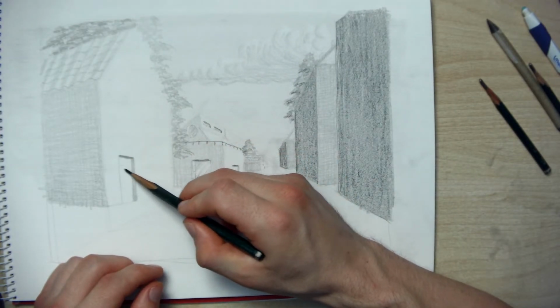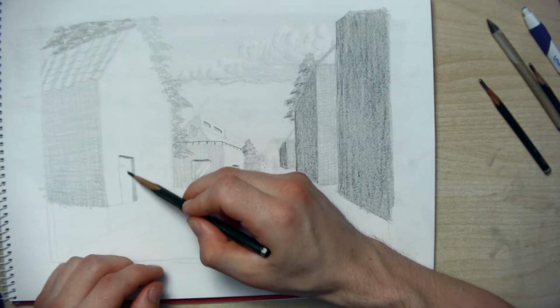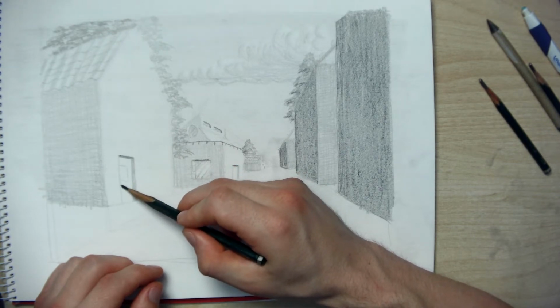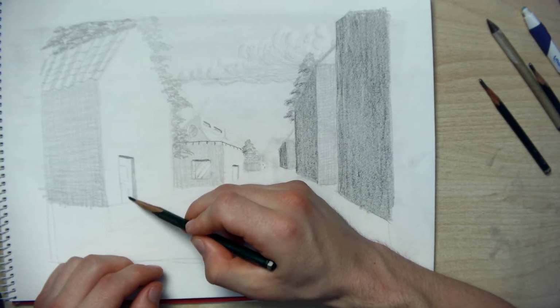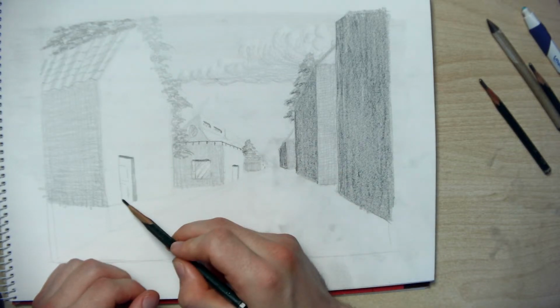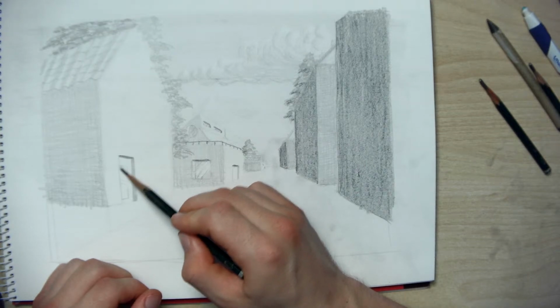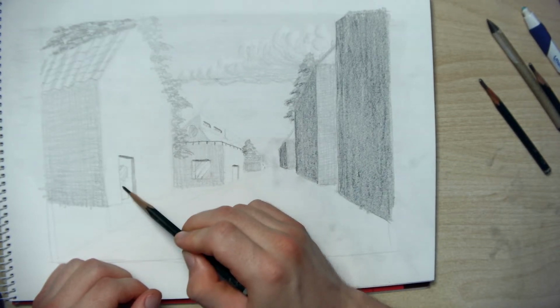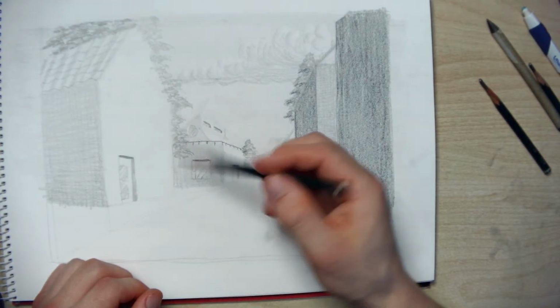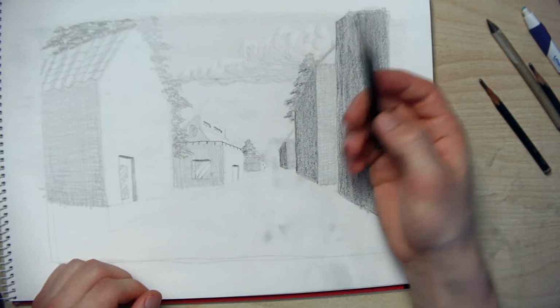And then maybe in this front door there are some glass panes. Maybe like so. Give them a reflection. A little bit like this.